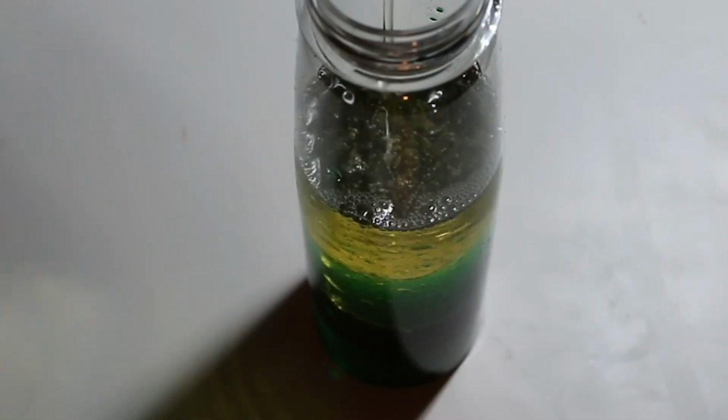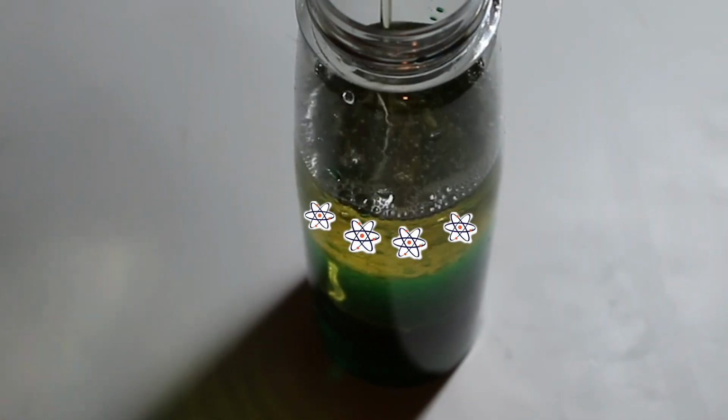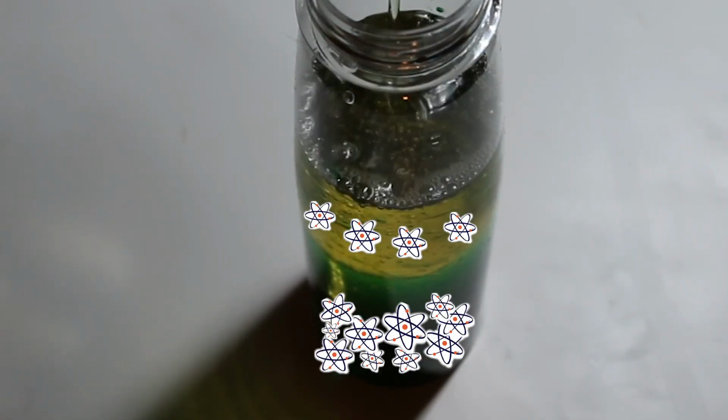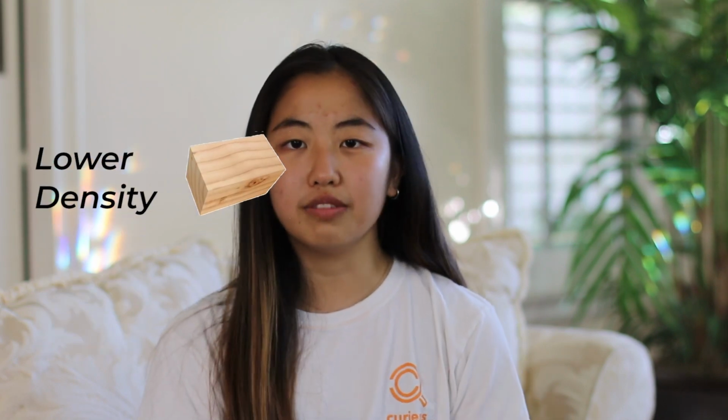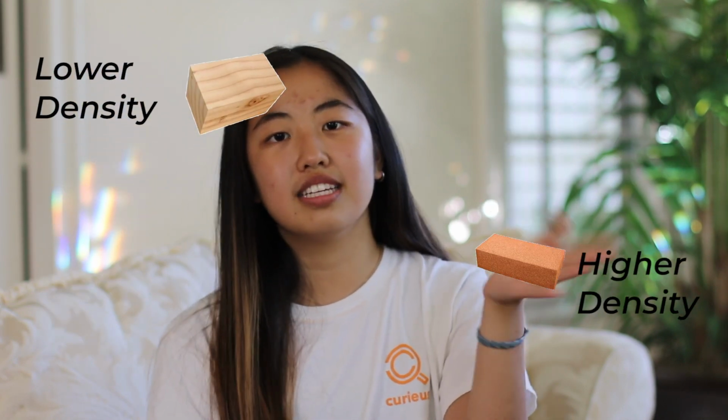How do density and atoms apply to our lava lamp? Well, when we added the oil to the water, the oil sat on top of the water because oil has a lower density. Even when we mixed the two liquids, they slowly separated on their own because lighter substances naturally float to the top and heavier substances sink to the bottom.